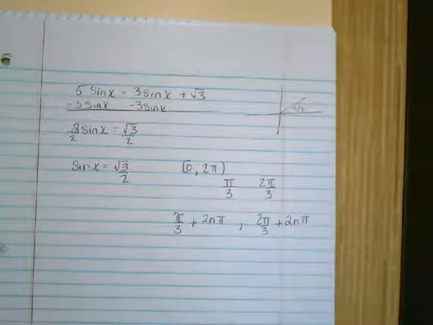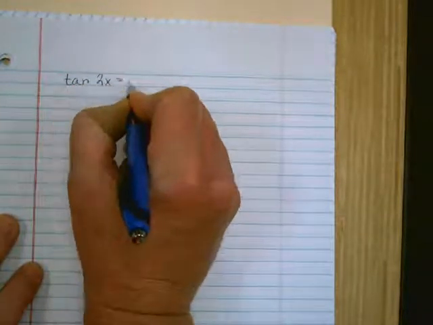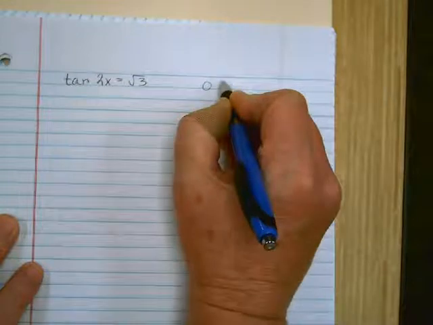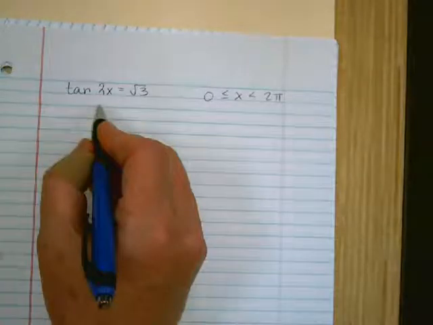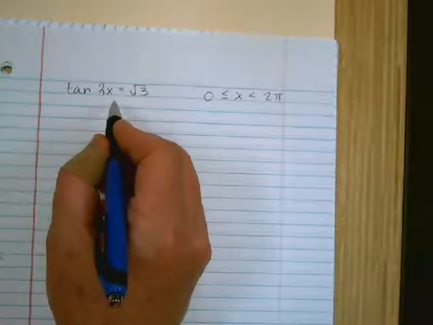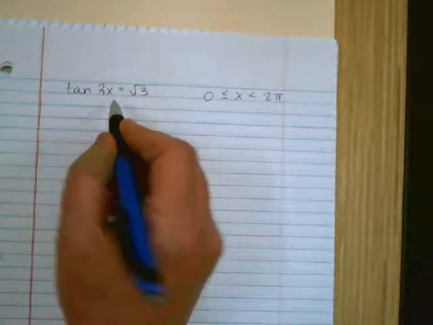Next example asks me to solve tangent of 2x is equal to the square root of 3, and they tell me that x is between 0 and 2 pi, so I'm on the same interval that I was. Tangent of 2x is equal to the square root of 3, so solve this equation.